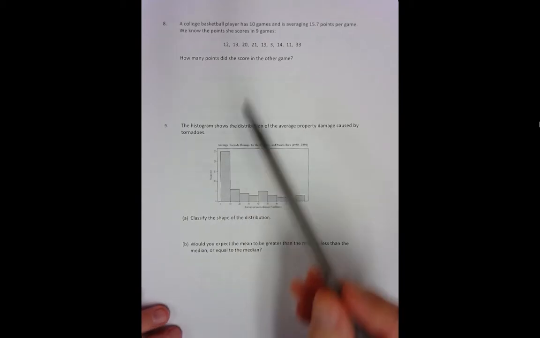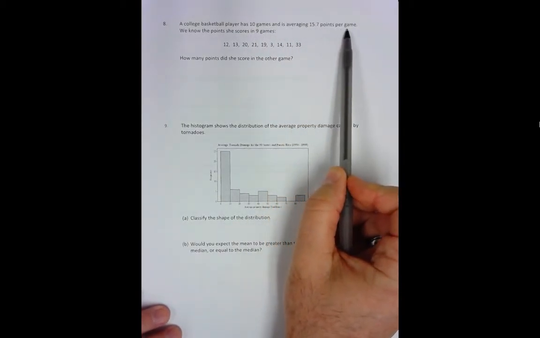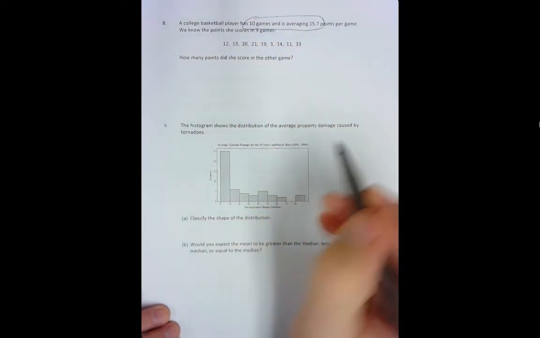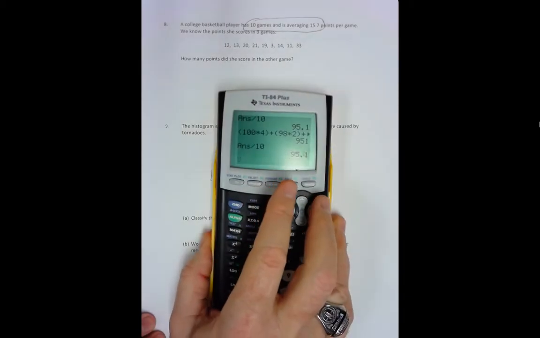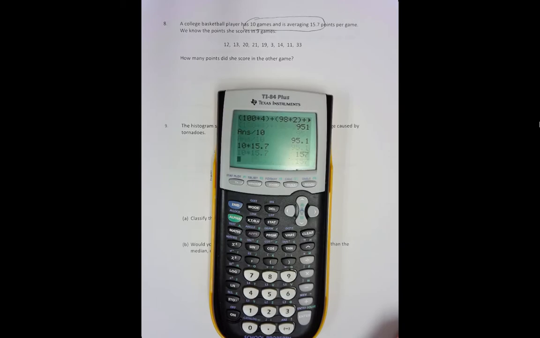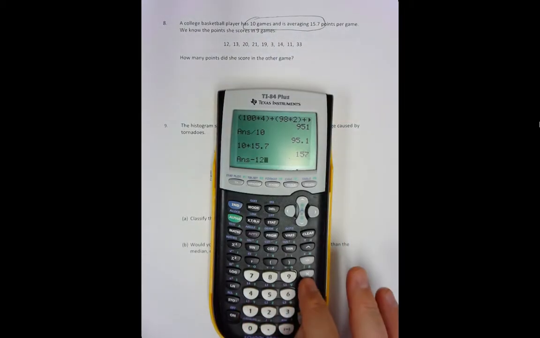A college basketball player has played 10 games and is averaging 15.7 points per game. I can take that information and tell you for sure that the sum of that person's scores had to be 157. I can now subtract out what I see. I see a 12, a 13.